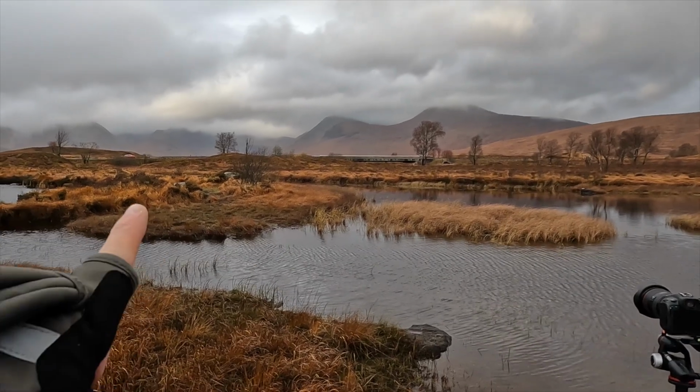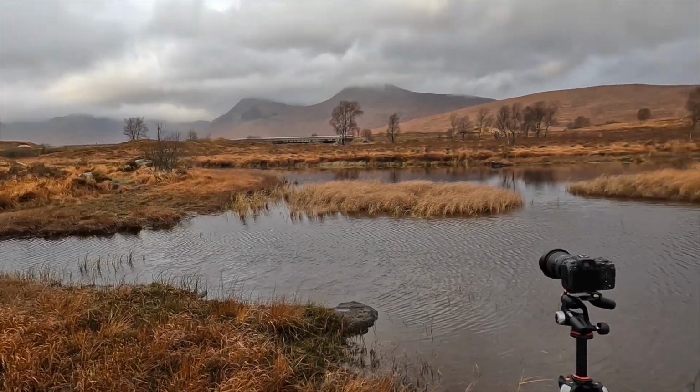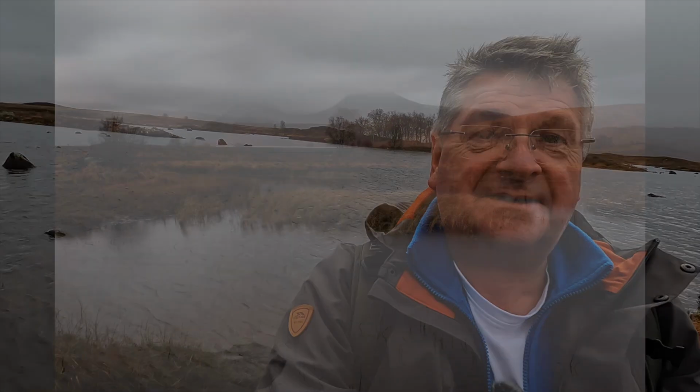Now after here we'll head back and we'll try and head over the other side, because I've seen some nice trees with red berries that might make some interesting images.